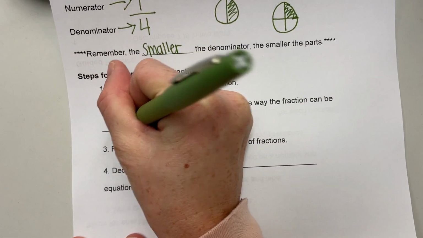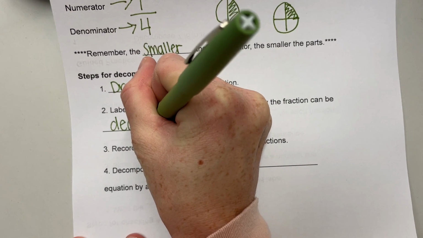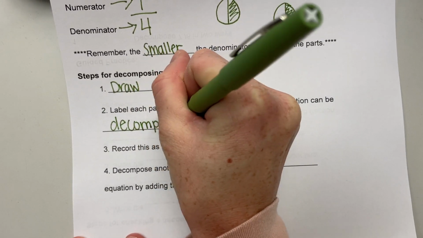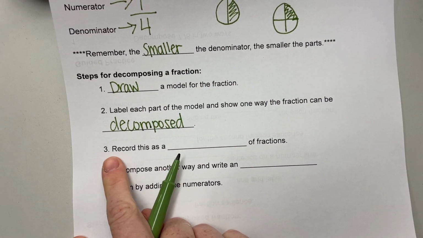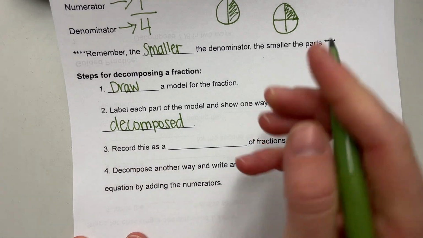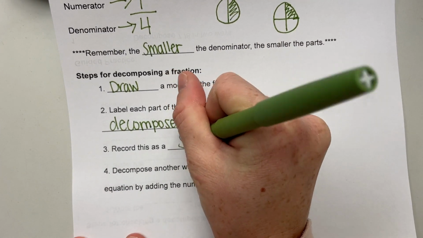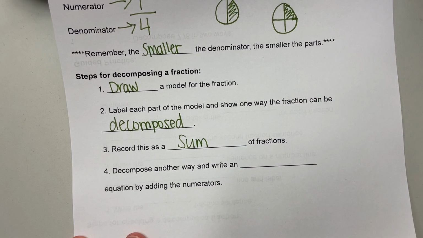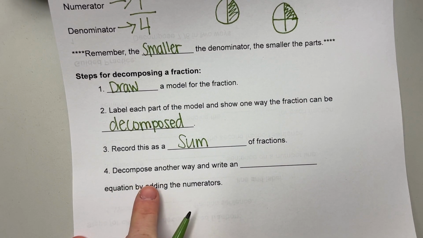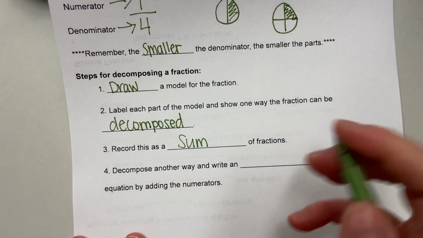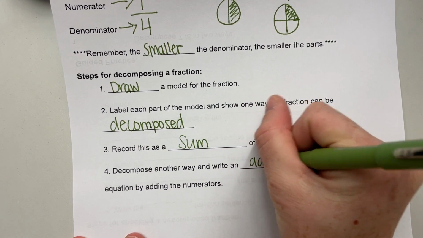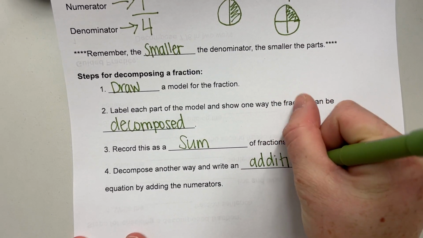And remember, that word decompose means break apart. Step number 3 is record this as a sum of fractions. And then step 4, decompose another way and write an addition equation by adding the numerators.